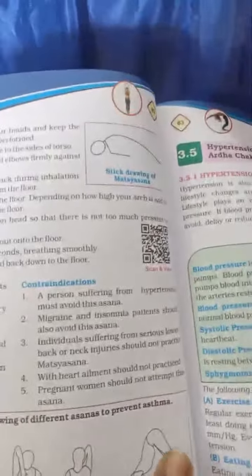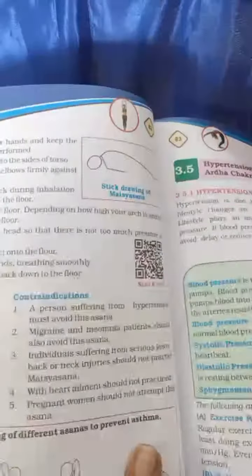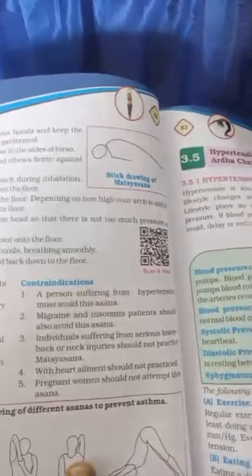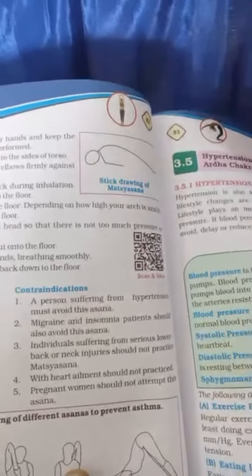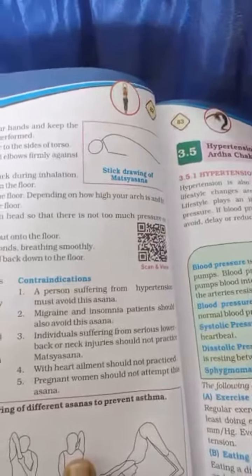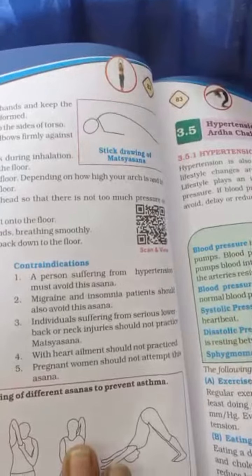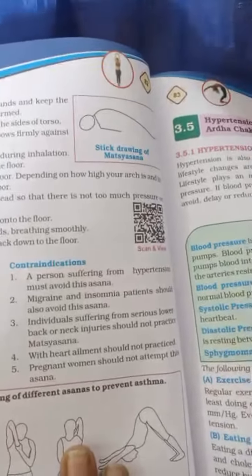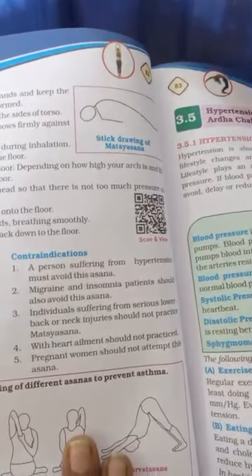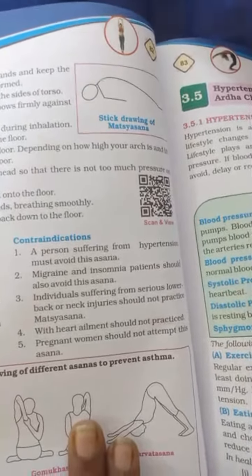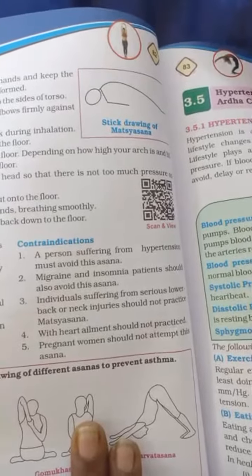Then contraindications, when we shouldn't do it. A person suffering from hypertension must avoid this. Migraine and insomnia patients should also avoid this asana. Insomnia means the one who doesn't get sleep. Individuals suffering from serious lower back or neck injuries should not practice Matsyasana. People with heart ailments should not practice. Pregnant women should not attempt this asana.